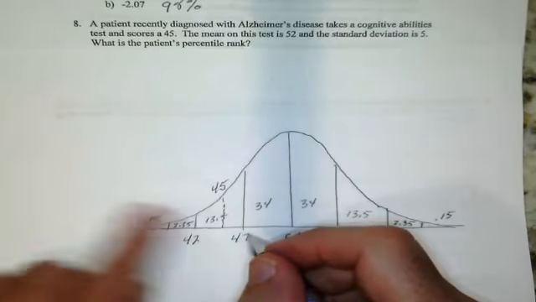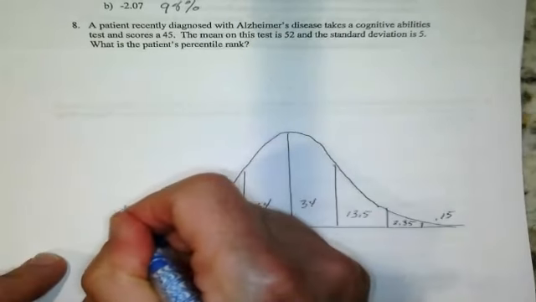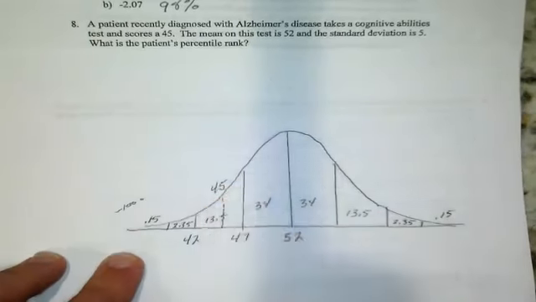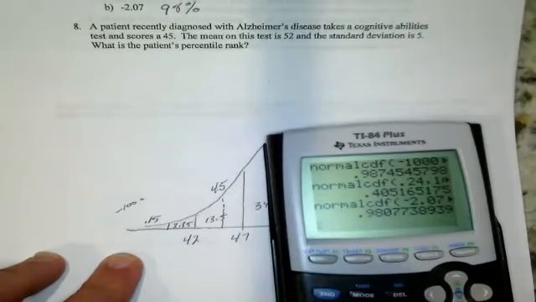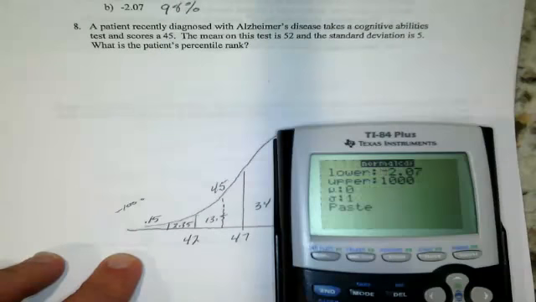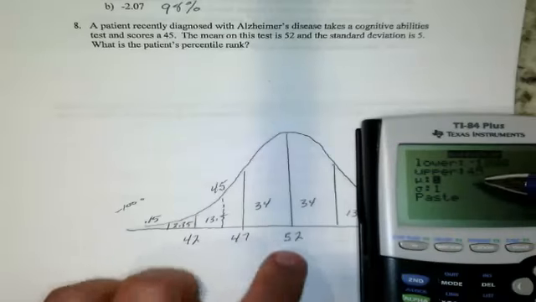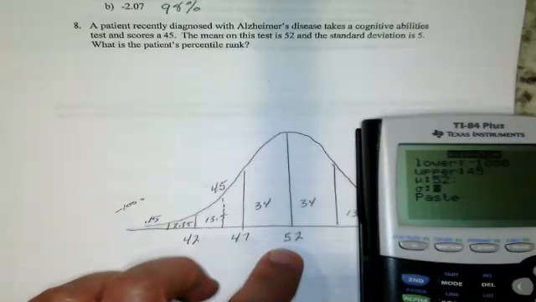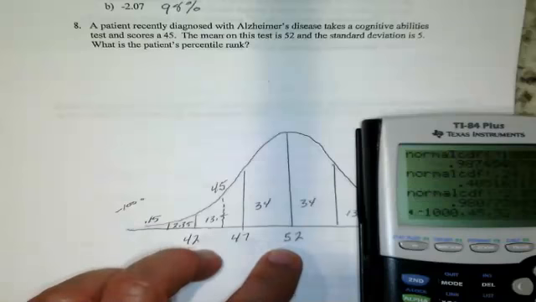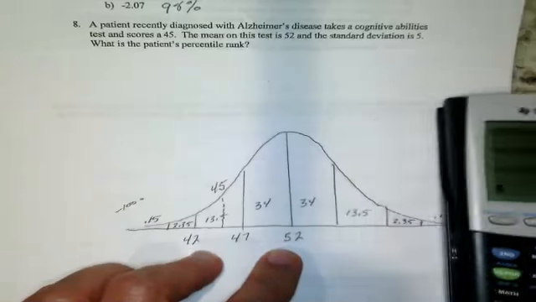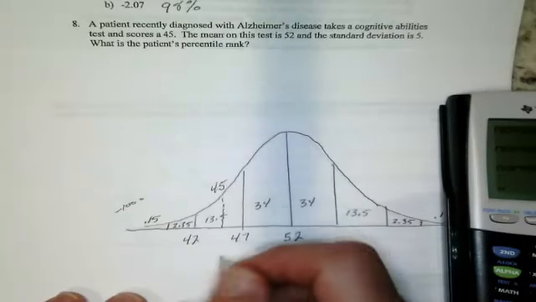We're looking to the left. So this is going to be a negative 1,000 up to this. So a normal CDF from negative 1,000 up to 45. Now our numbers are not 0 and 1. Our mean is 52 and the standard deviation is 5. And that's the 8th percentile.